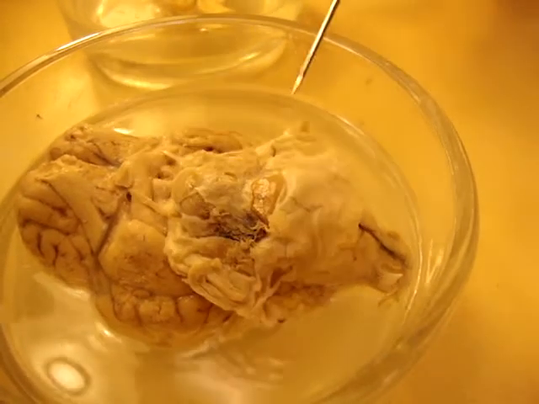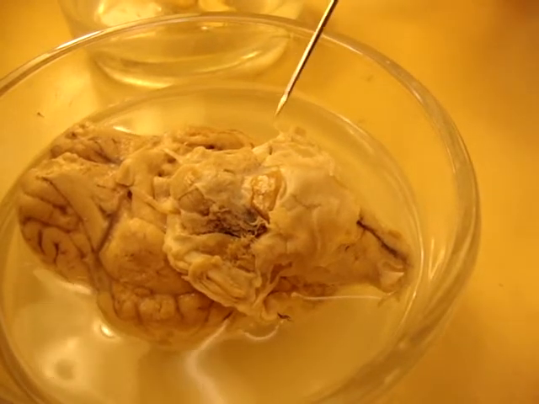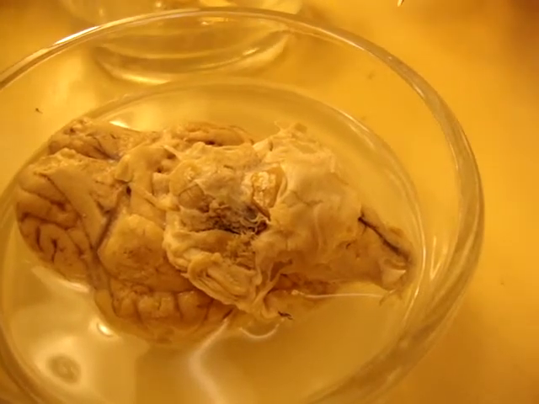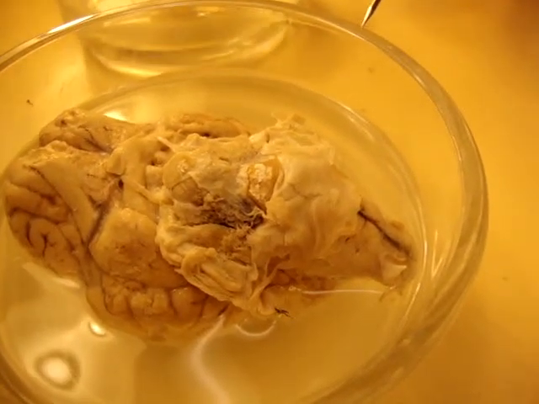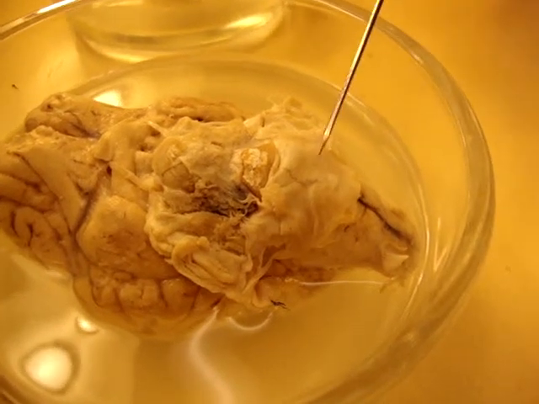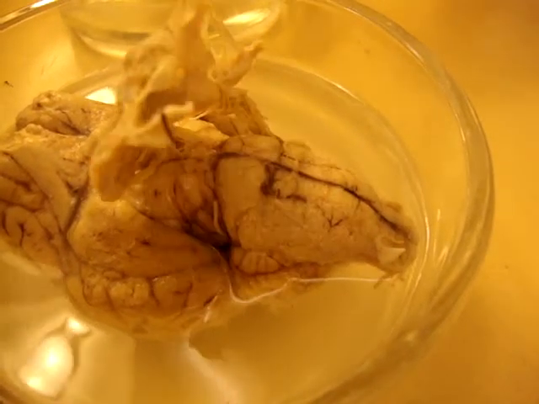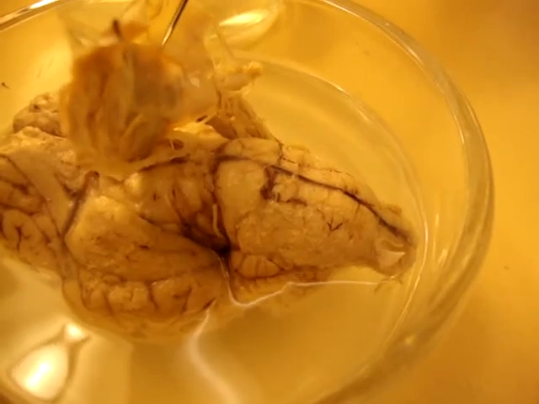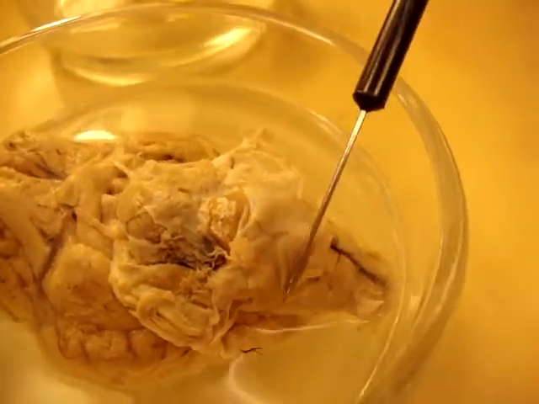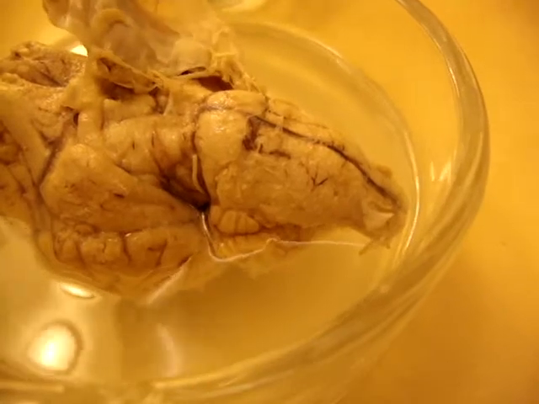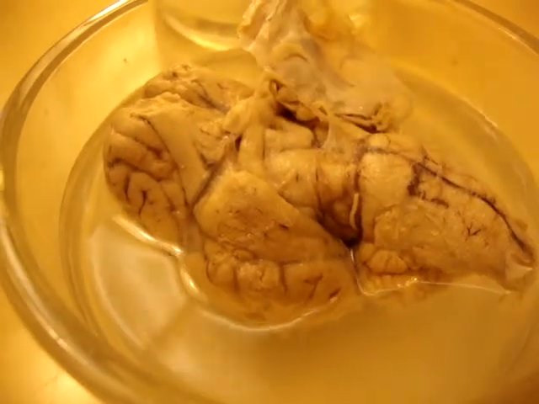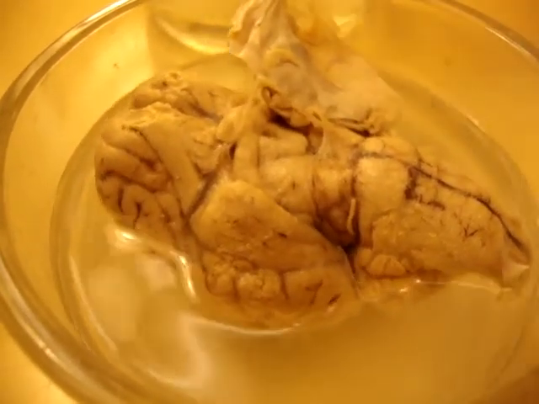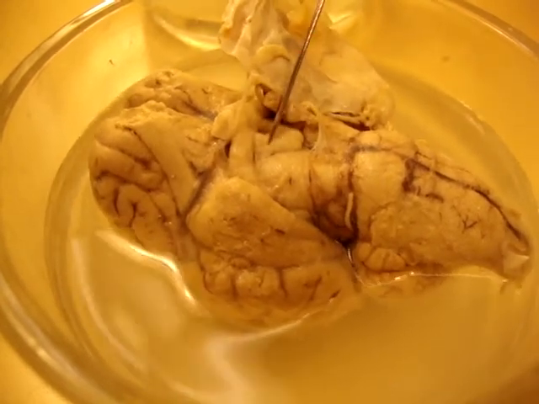And then this part, in here you can see all these other things. This whole complex is the adenohypophysis, the Rathke's pouch. So the whole thing is the pituitary, which is kind of weird. And then this is the optic chiasma, and this structure here is your hypothalamus.